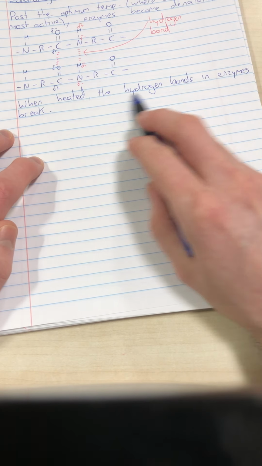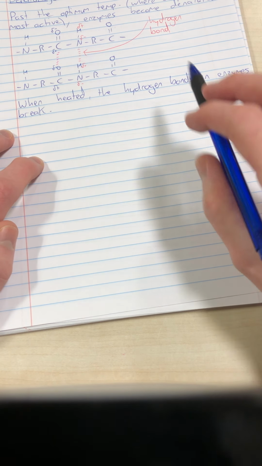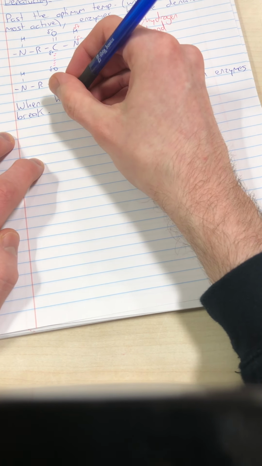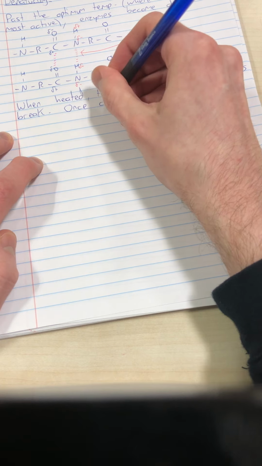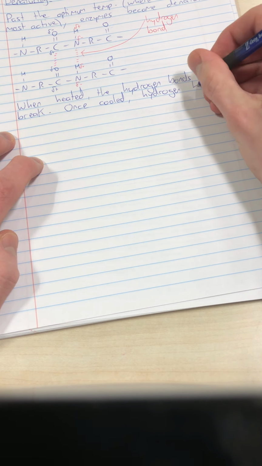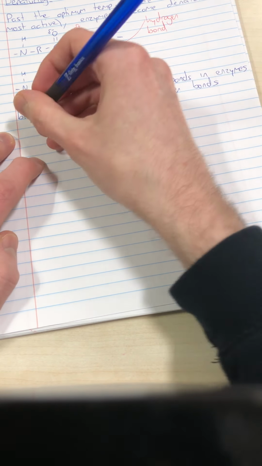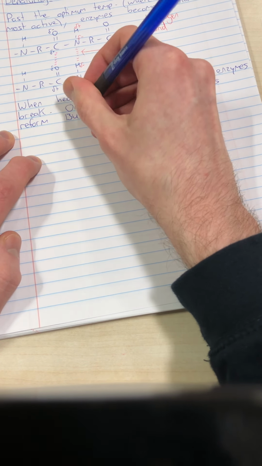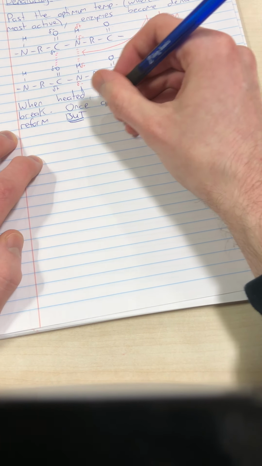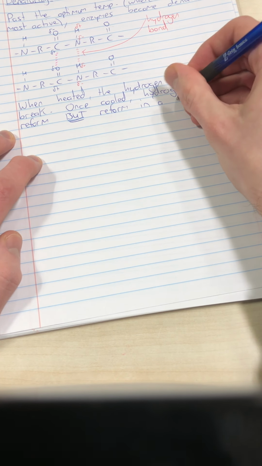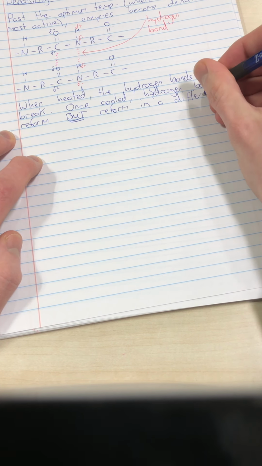Okay, and we've heated them past the optimum temperature. This is when the hydrogen bonds are going to break. So what happens once we break them? Once cooled, the hydrogen bonds reform. Okay, they reform, but, big but here, they reform in a different place.